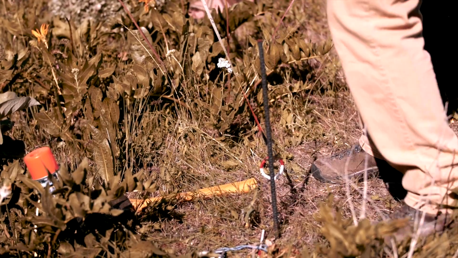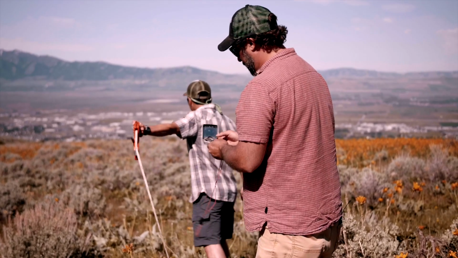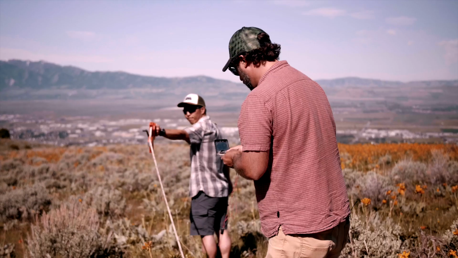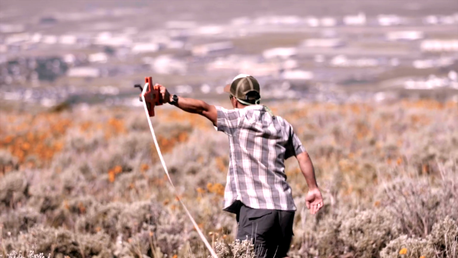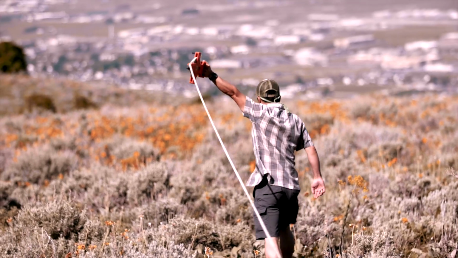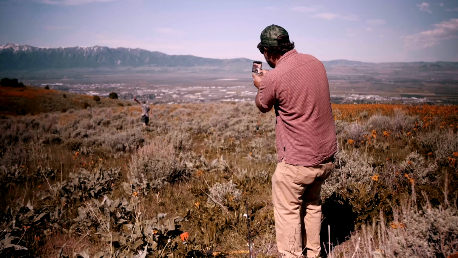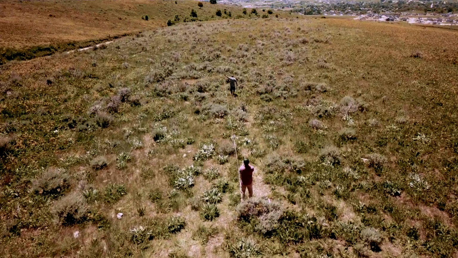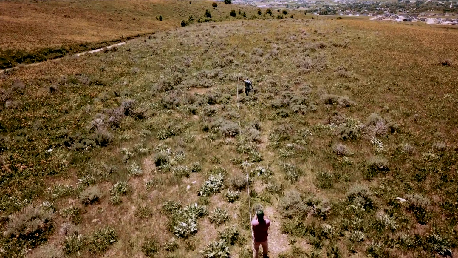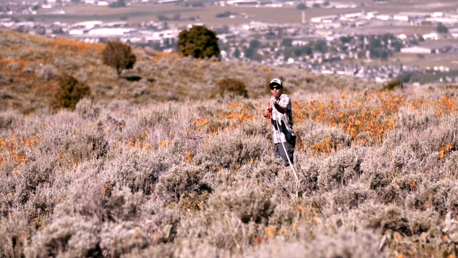Then Ryan is going to keep his arm outstretched while he goes along this compass bearing, which will be 240 degrees. He's keeping his arm outstretched because we don't want to crush the vegetation that we're about to measure. So Ryan's right on 240, doing a great job, and he's almost to 30 meters. When he gets there, we're going to pull the tape taut, so that it's firm from one end to the other.